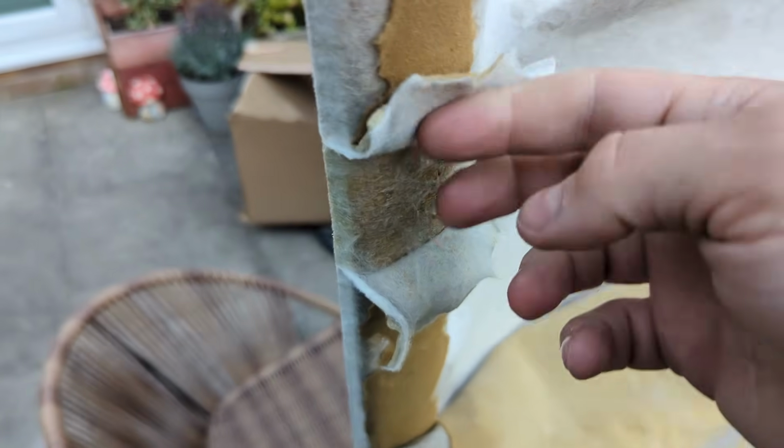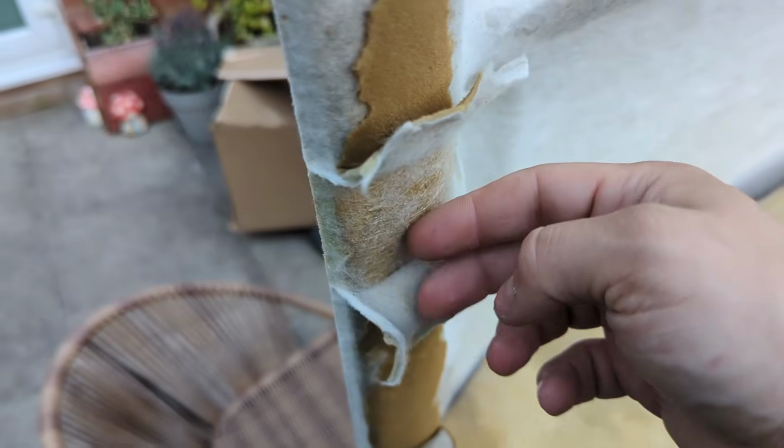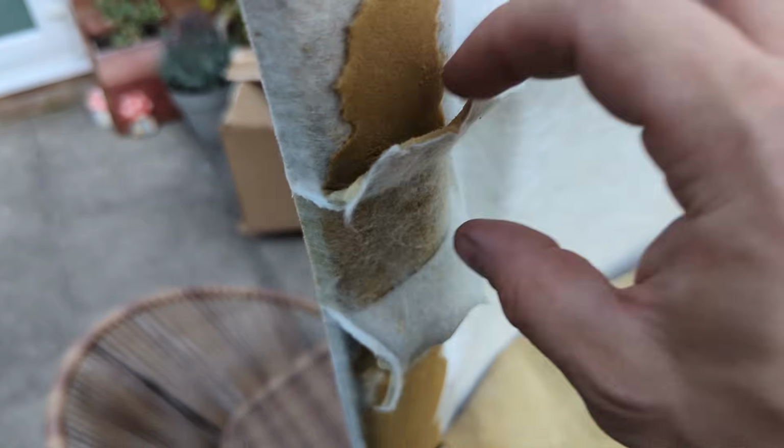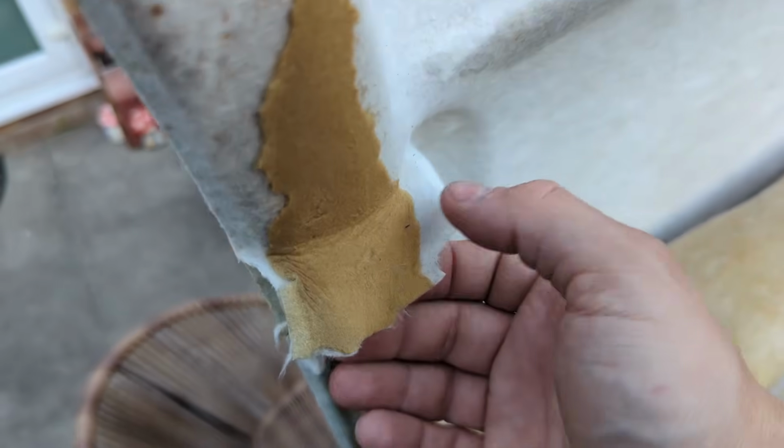Under that, there's this white fuzzy layer. And if I'm gonna remove this, it comes off, but then I have only this left, which doesn't have a lot of strength. So I don't know. I think I'm gonna leave it. I don't know what to do.